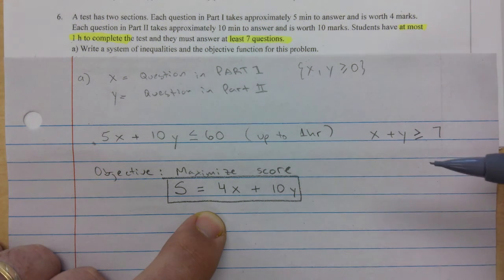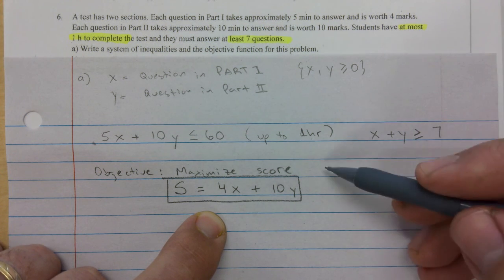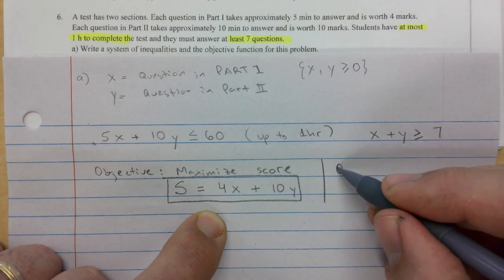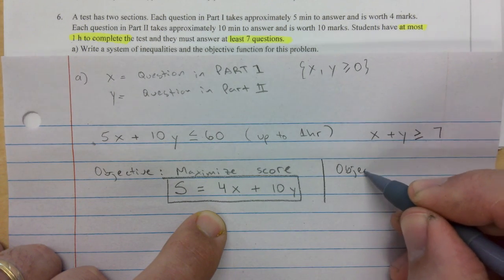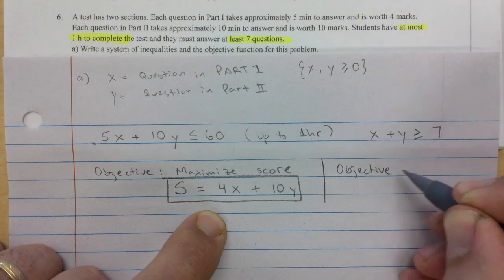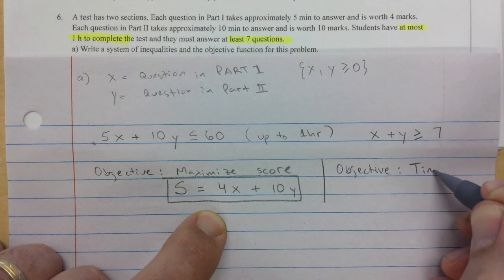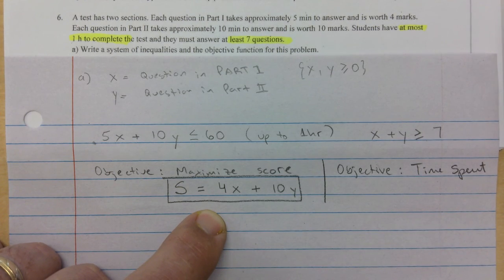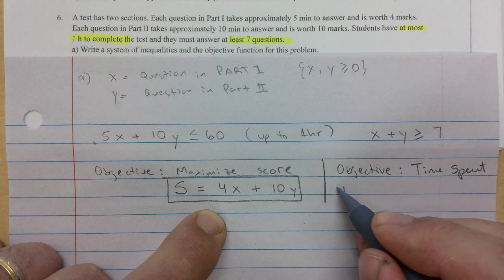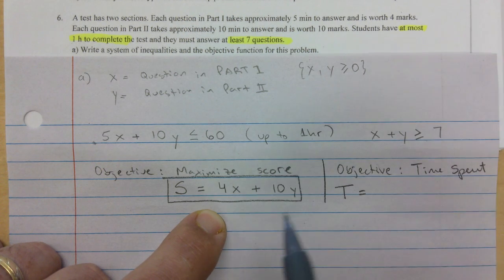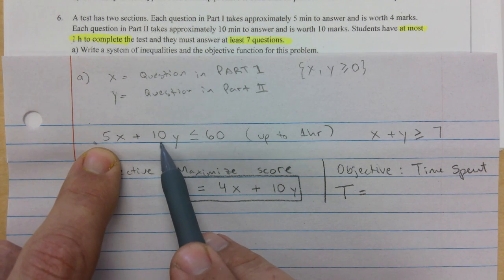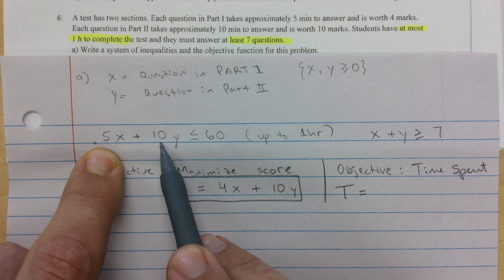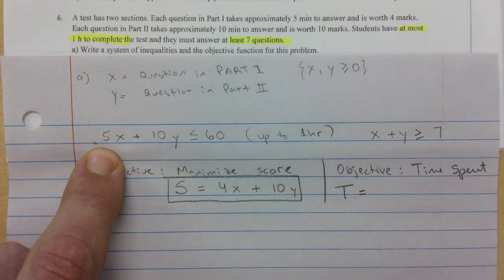If you had an objective function for time spent, if the question said, write the objective function that would tell you the time that you spent writing the test, well, then you would write time is equal to, and notice that 5 and 10, 5 minutes and 10 minutes, those are the coefficients that go in front of x and y.